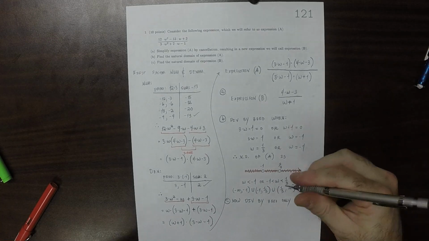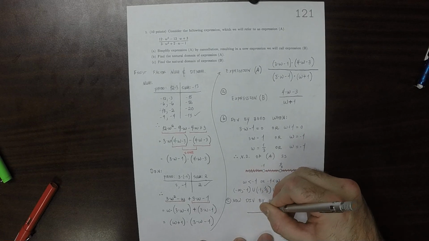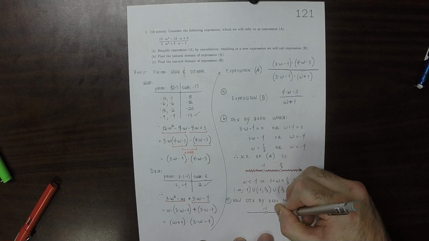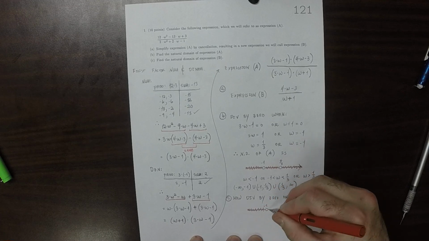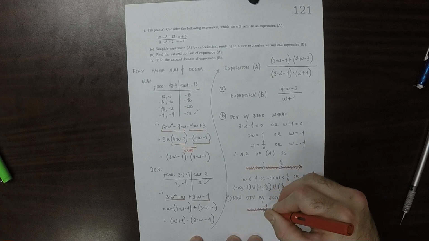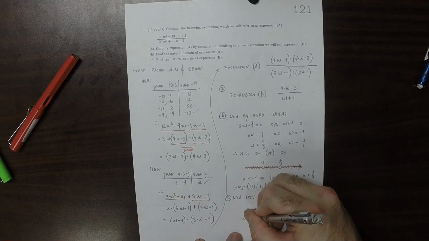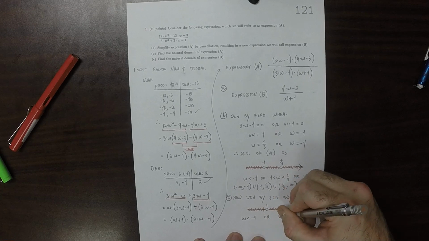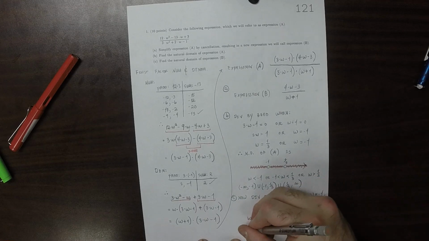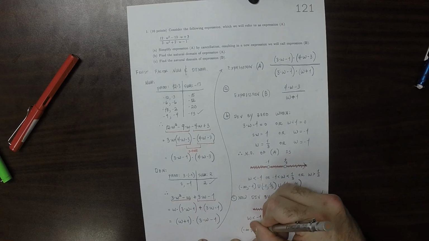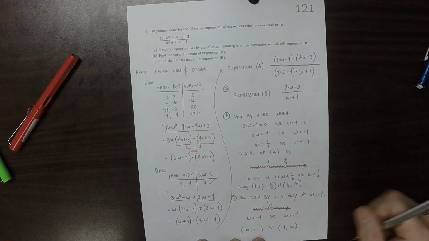So now the answer is anything but negative 1. So anything to the left of negative 1, or anything to the right of negative 1. So w less than negative 1, or w more than negative 1. And then in interval notation you could say negative infinity to negative 1 union negative 1 to infinity.